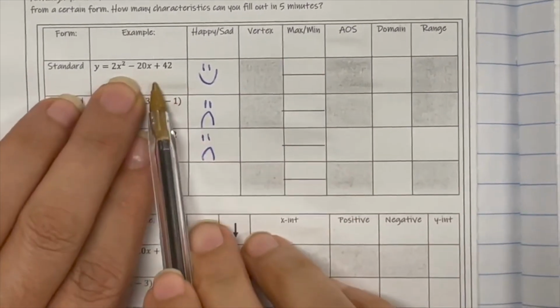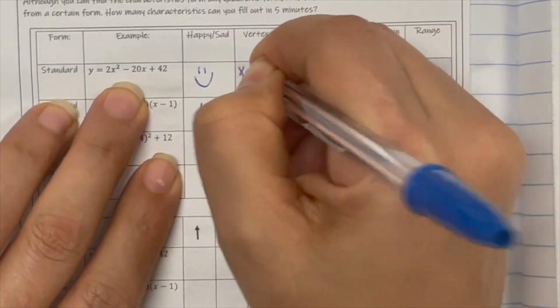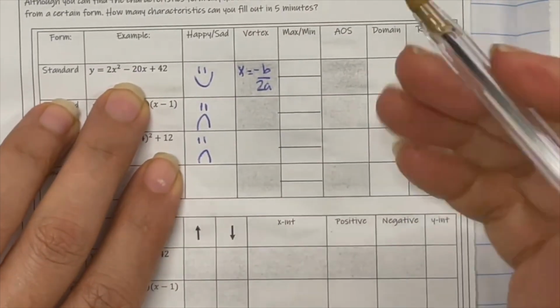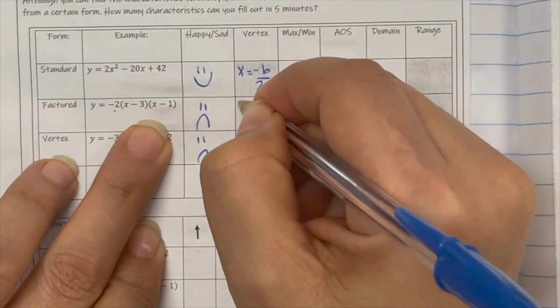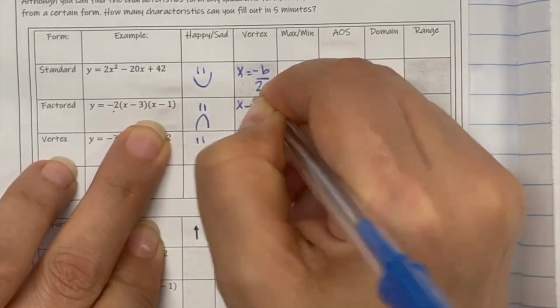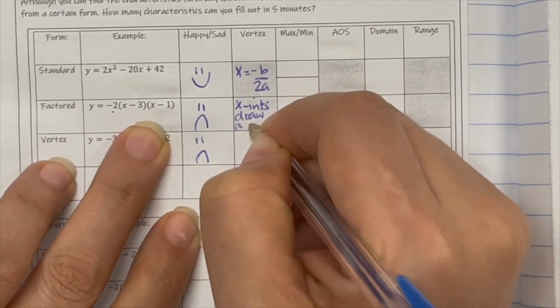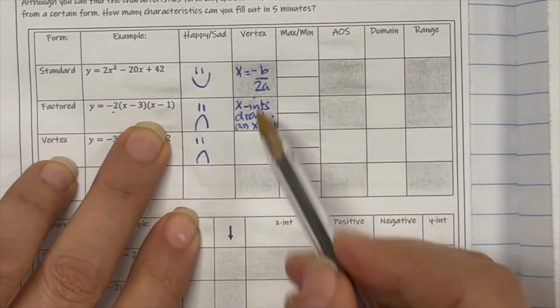Can I find the vertex from standard? I can using the formula, right? So in fact, I'm actually just going to write minus b over 2a, but not very quickly. What about here? I can find the vertex from here, from the x-intercepts, and then draw an axis. Okay, but not very quickly.